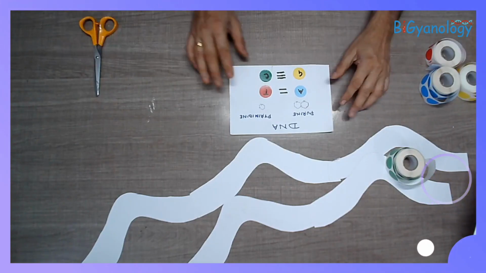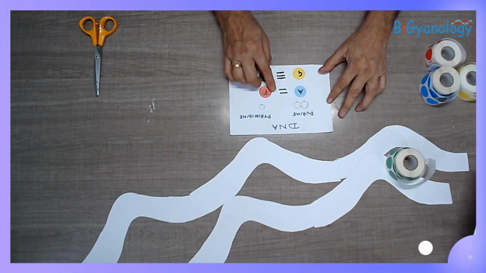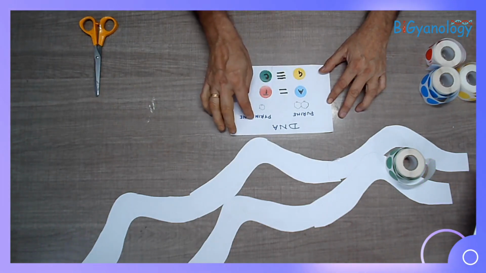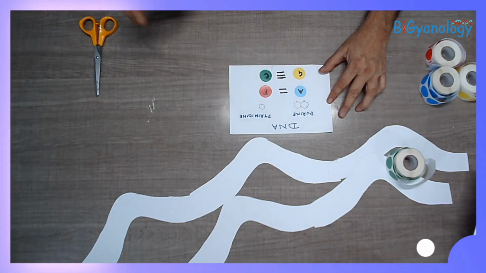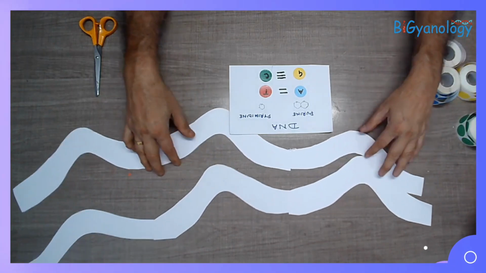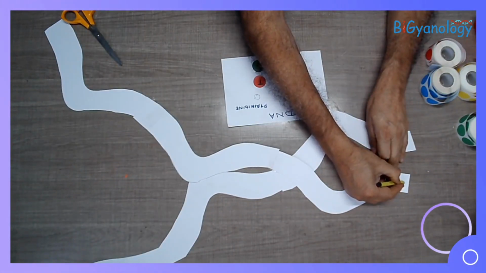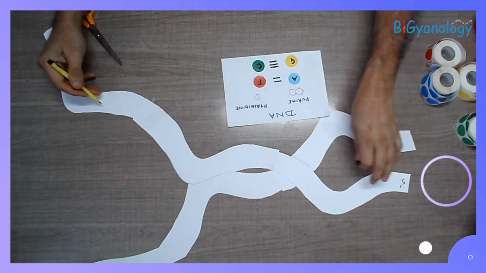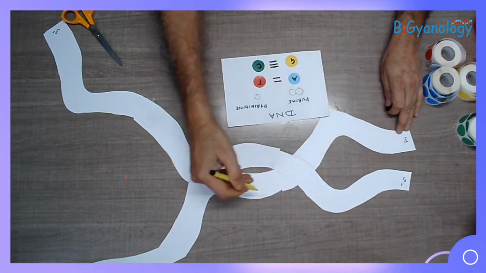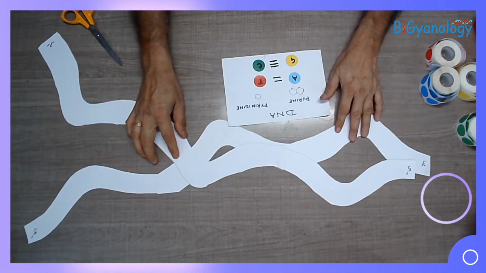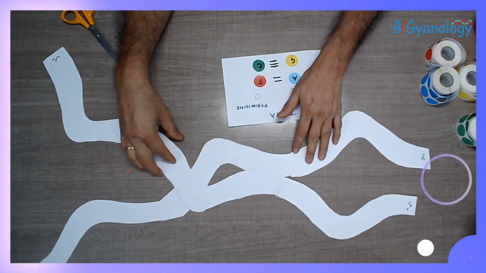To make DNA, we need nitrogenous bases like A, T, G, C. So in the same template, we are following this template. Purine is A, pyrimidine is T, purine is G, guanine, and pyrimidine is cytosine. So here in this DNA template, suppose this is 5 prime, this will end in 3 prime. The other chain will be 3 prime, which ends in 5 prime. So here is one DNA, these two chains.